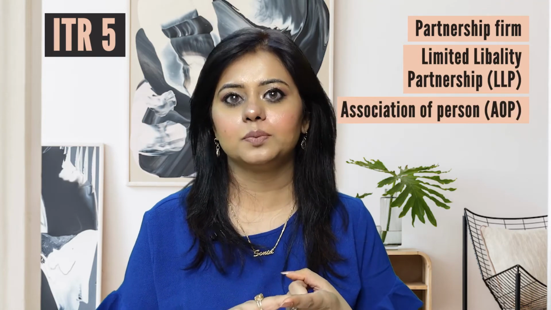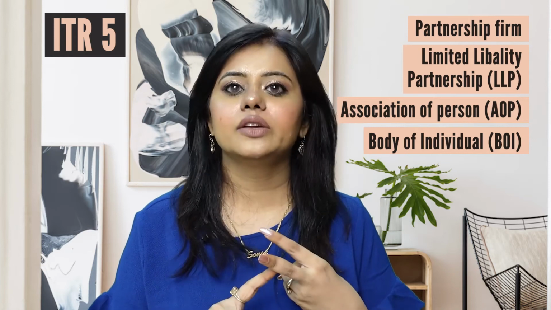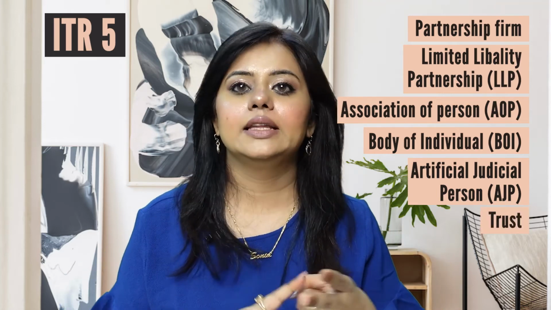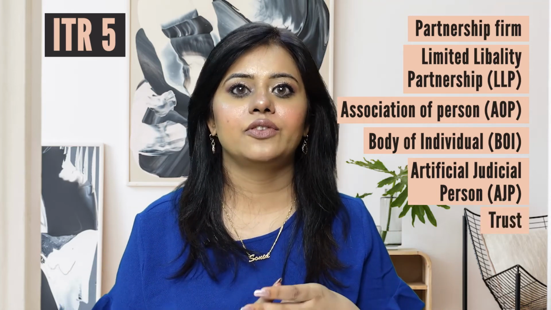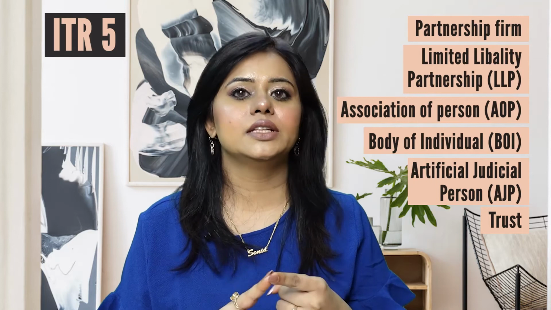ITR-5 is applicable if you are a partnership firm, if you are a limited liability partnership, which is also called LLP, if you are an association of persons, that's AOP, if you are a body of individuals, that's BOI, or if you are an artificial judicial person, that's AJP, or if you are a trust, then you have to select ITR-5 to file your income tax return. So ITR-5 is not applicable if you are an individual, if you are an HUF, or if you are a company.